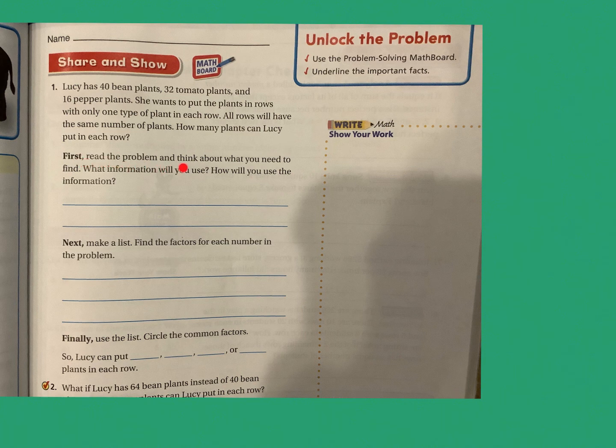First, we would read the problem and think about what we need to find. We need to find that same amount of rows and the same type of plant in each row, same as we did with the coins, same as we did with the animal figurines. How will we use the information? We're going to find all of the common factors. That's what we learned in the lesson. And that would tell us how many rows we can do. So we would make a list, find the factors for each number in the problem, and that's what we're going to do. And then we would use the list and circle the common factors. So let's do the list over here.